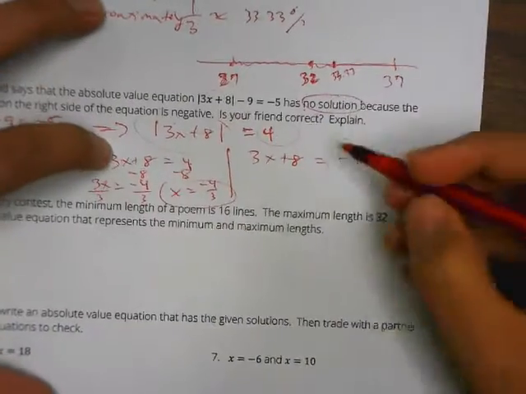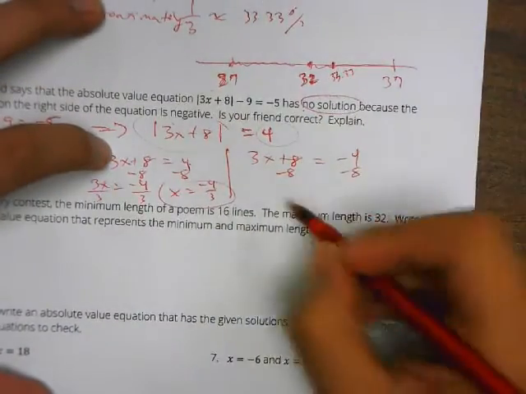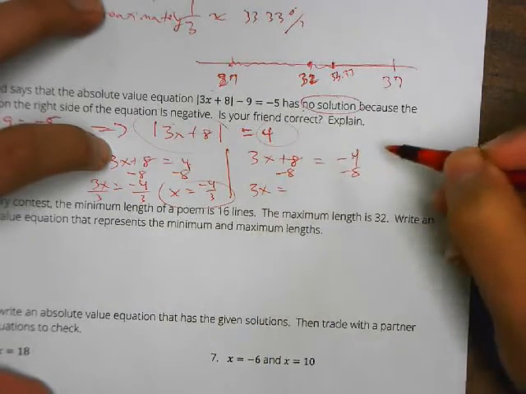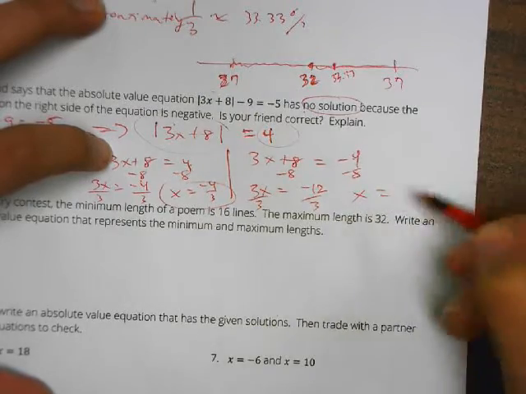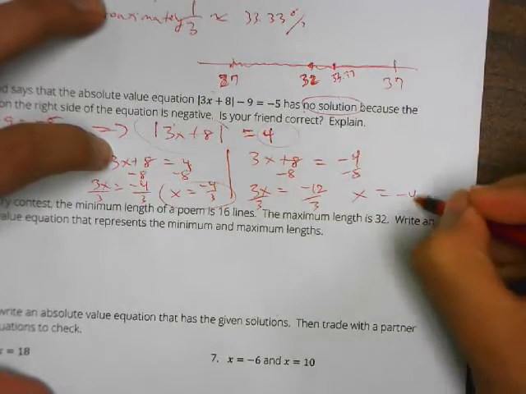Same thing on this side, subtract 8 on both sides. 3x is equal to negative 4 minus 8 is negative 12. Divide by 3. And we're left with x is equal to negative 12 divided by 3 is negative 4. That's our second solution.